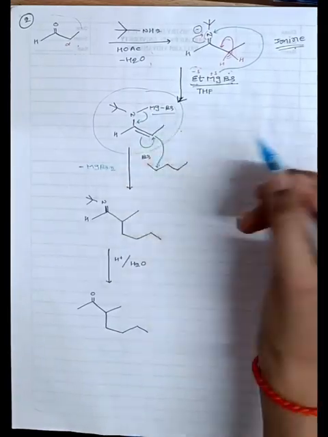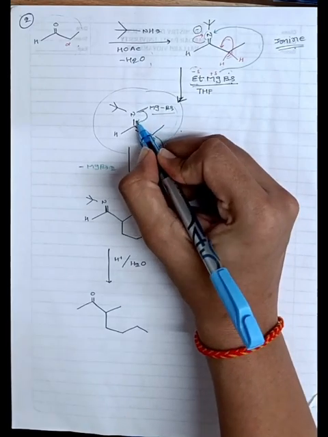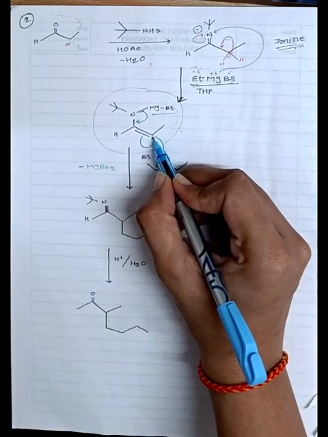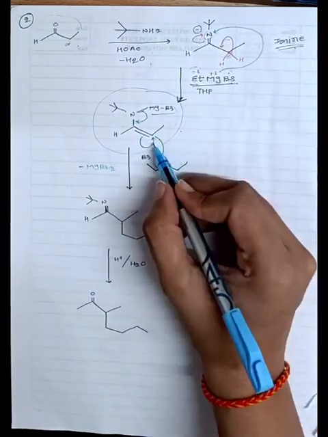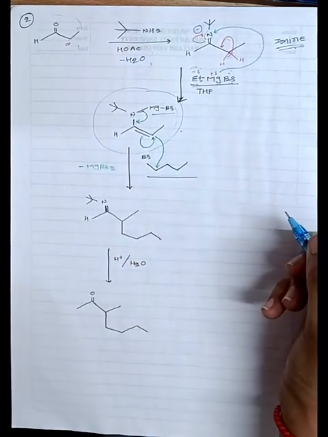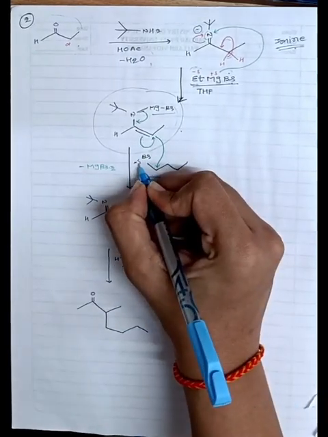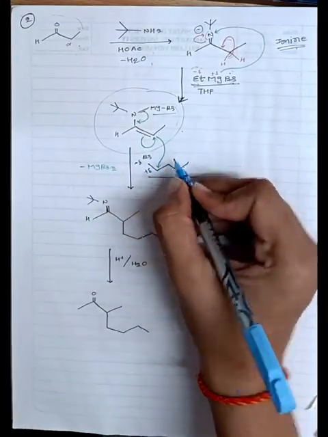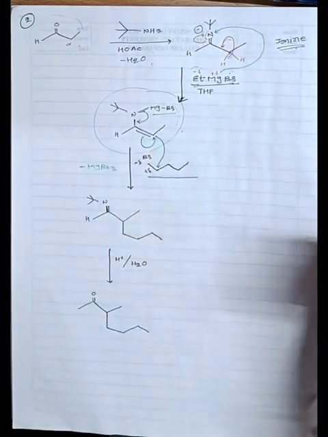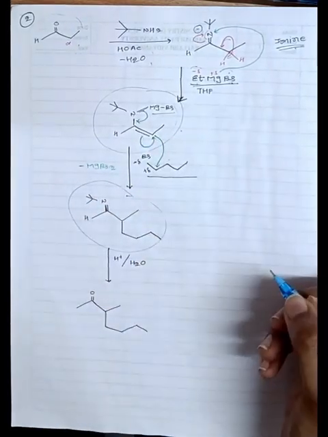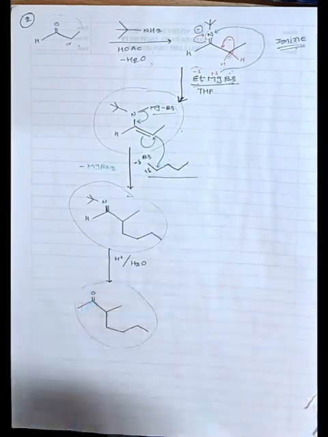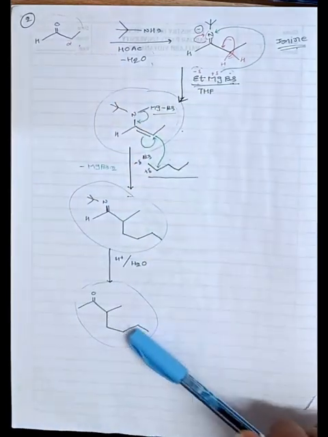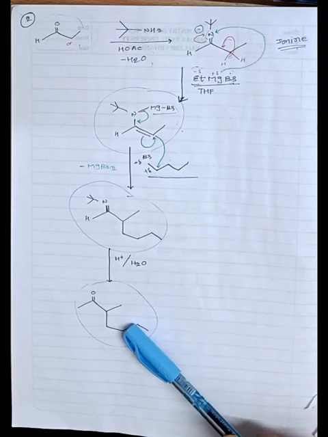Now this MgBr will be removed. Electrons of this bond will transfer here and create a double bond. Electrons of this double bond will be shifting here and creating a carbanion. Now it will react with butyl bromide. So bromine has negative charge and this alkyl group has partially positive charge. So this butyl group will attach to this negatively charged carbon and we will get this. So after the hydrolysis we will get alkylated ketone. Our initial substance was ketone and here alkyl group is connected. So we get alkylated ketone as a product.